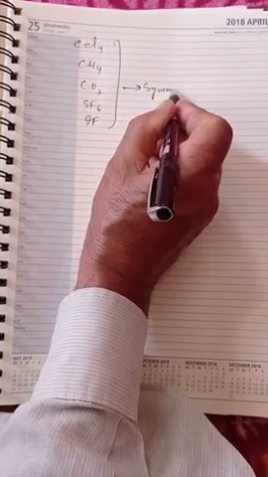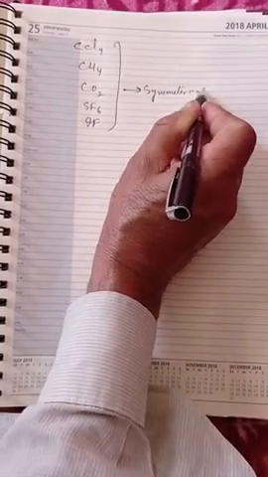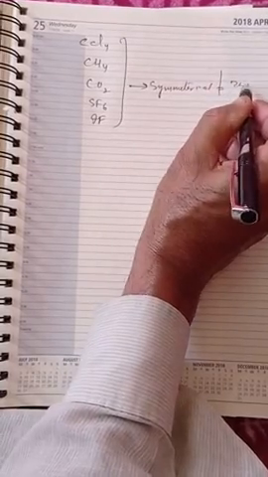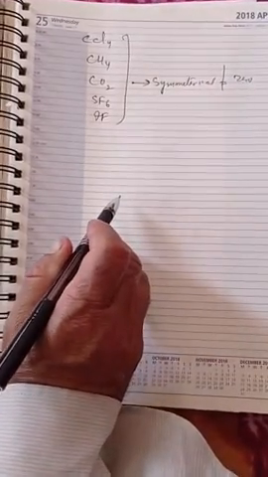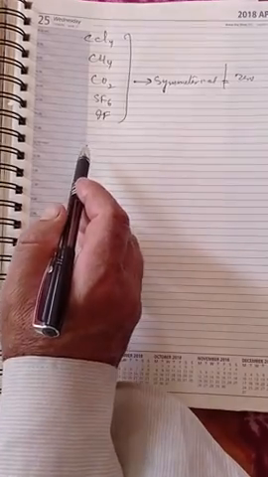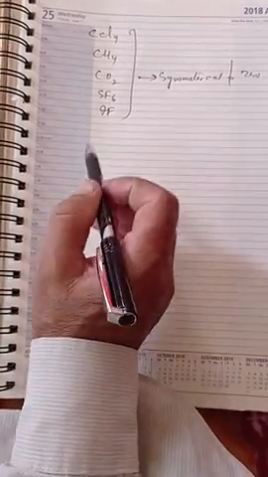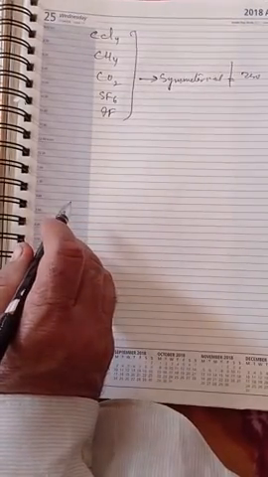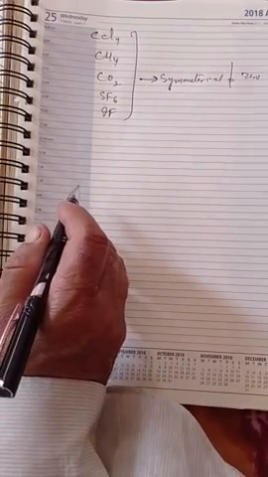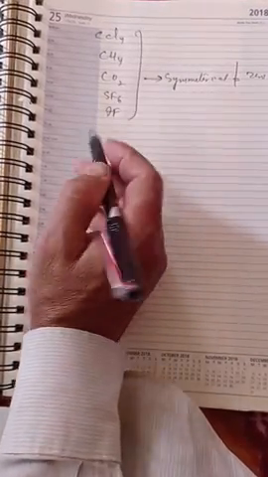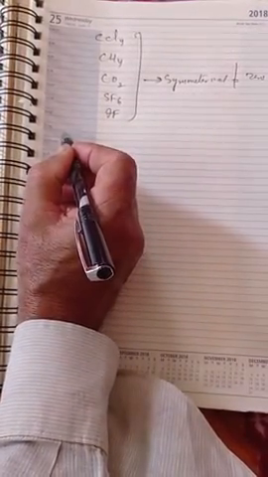In the case of symmetrical molecules, though the bonds are polar, they have zero dipole moment. These have zero dipole moment because they are symmetrical molecules. And in unsymmetrical molecules, there are polar bonds. For example, I will take the case of lithium fluoride.